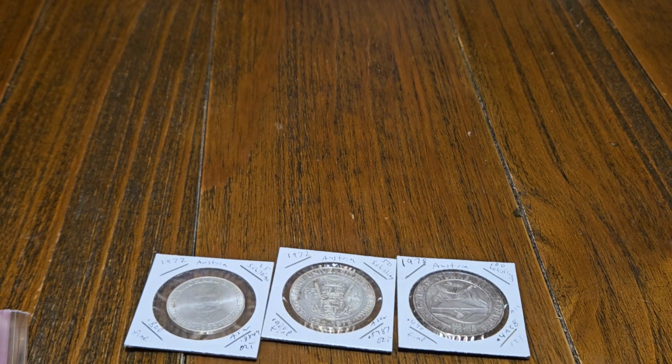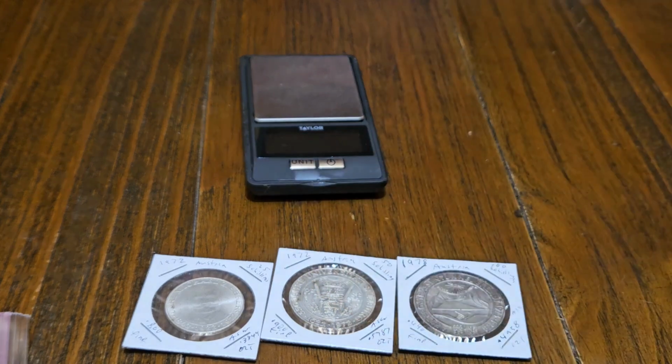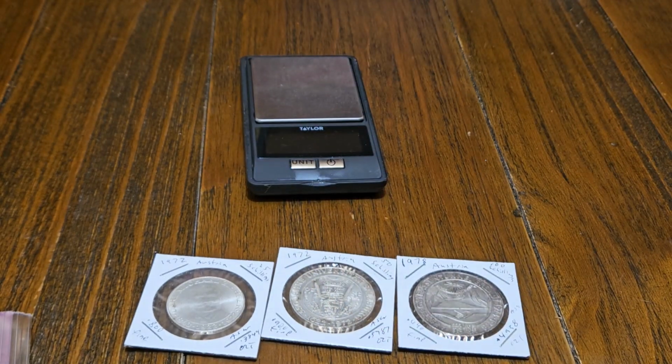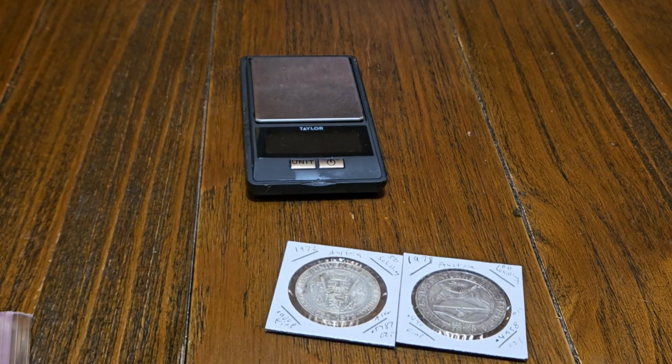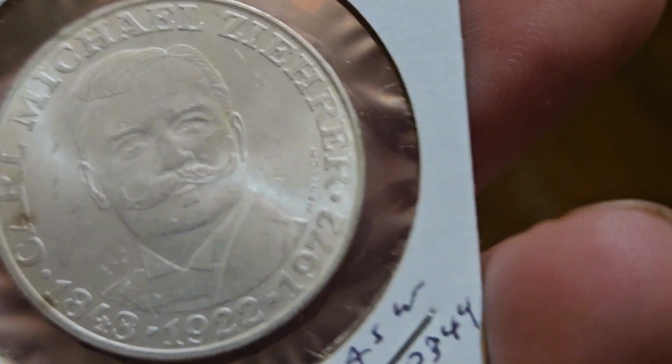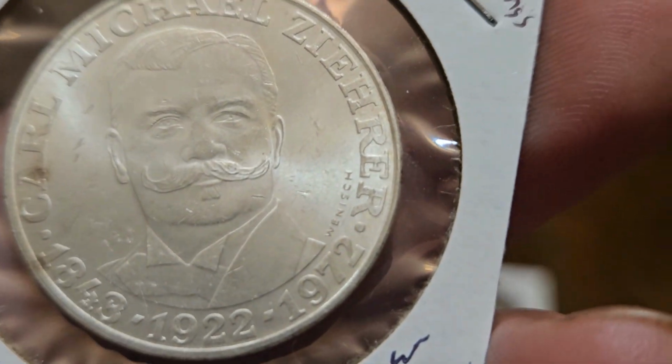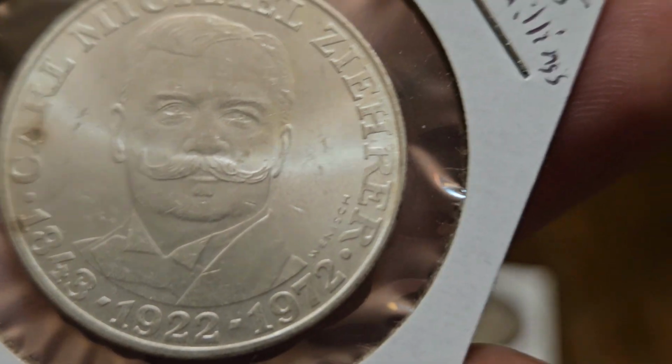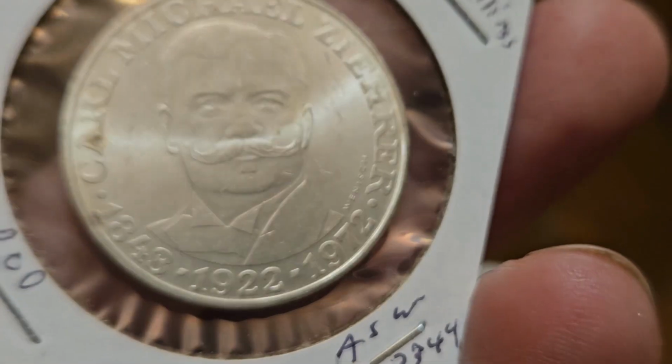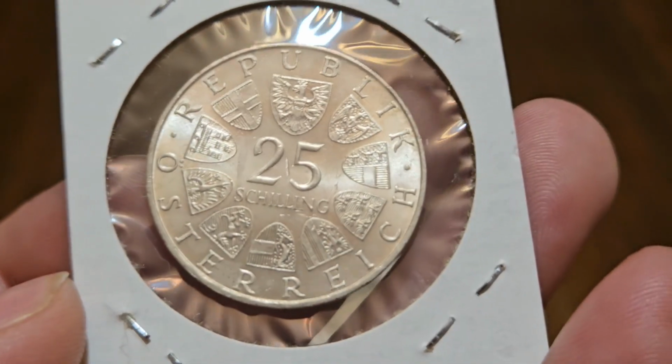So, $38 for the 3 coins. What we need to know, if we're going to value it based on its silver content, is the actual silver weight. Now, there's a couple ways to do this. The first would be to weigh the coin. Well, you would have to identify the coin first, right? So, for example, let's say we didn't know what this coin was. Well, we know it's from 1972. The odds are it's not from 1922. It's probably from 1972.